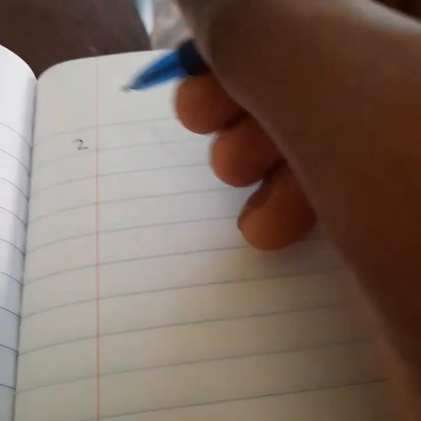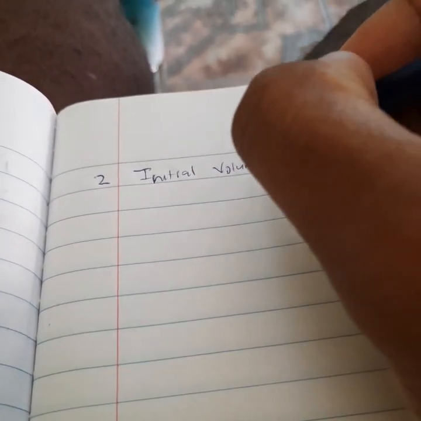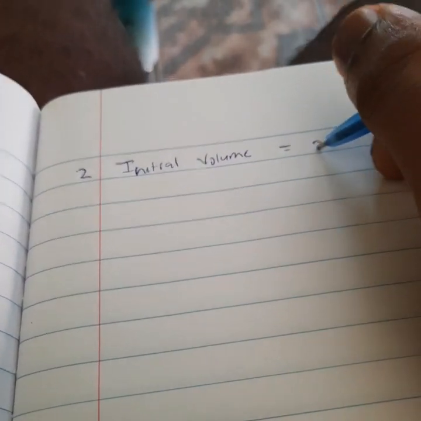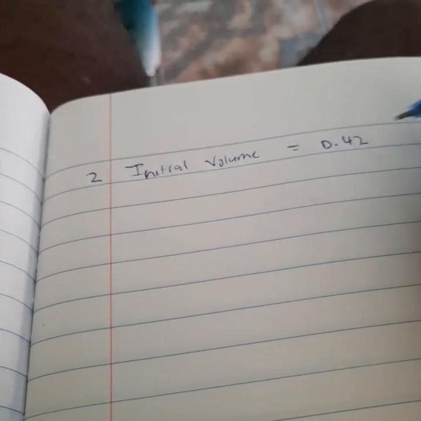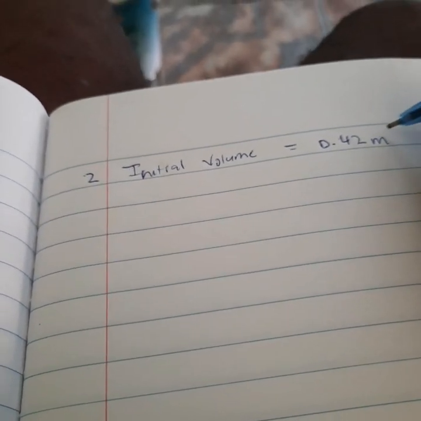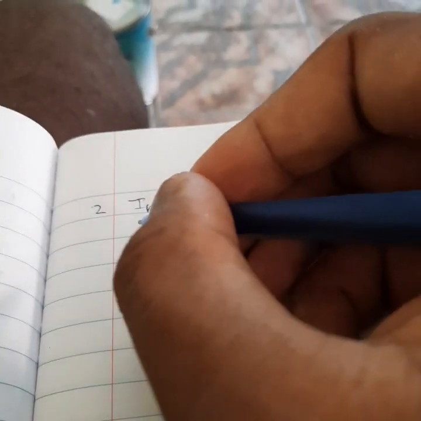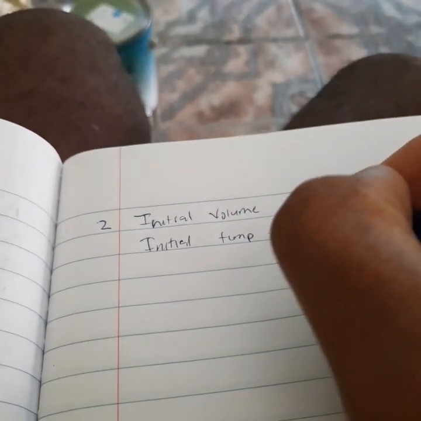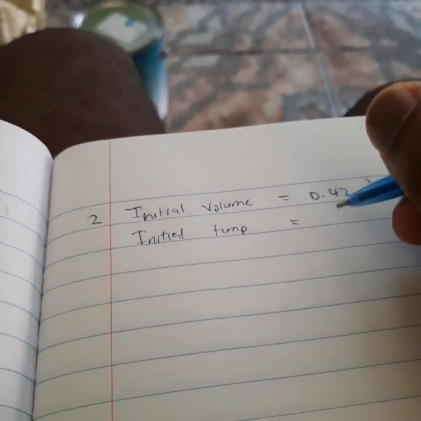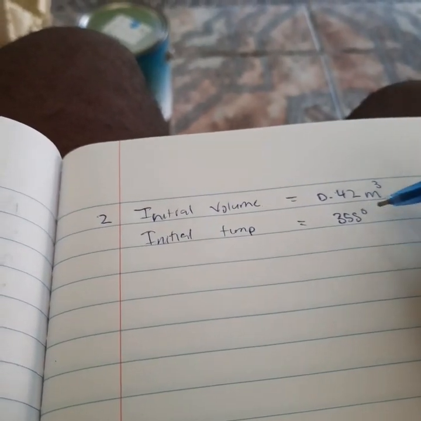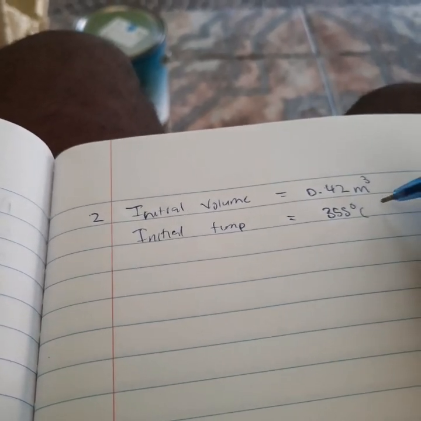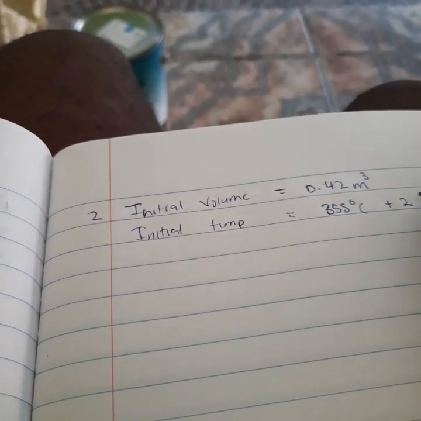Alright, so for this one, we know initial volume would be equal to 0.42 meter cube. Initial temperature is equal to 355 degrees Celsius, and I'm going to add 273 to that.